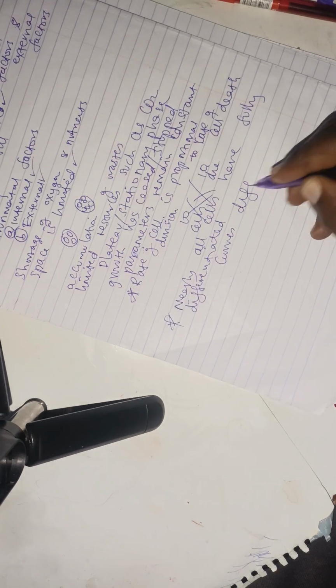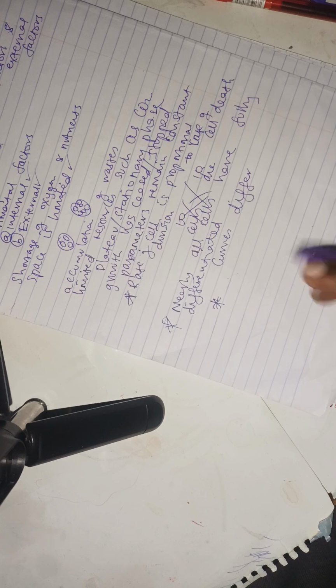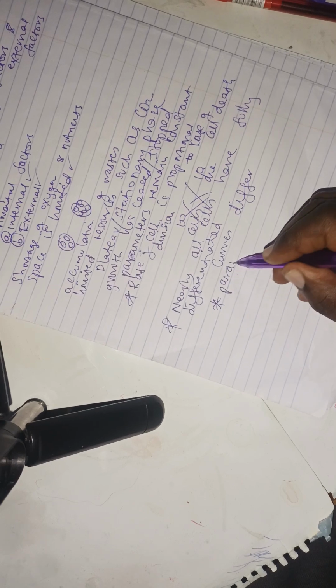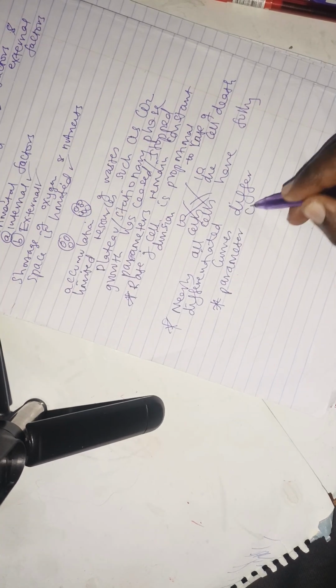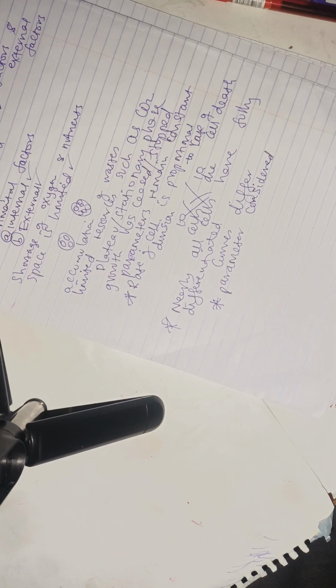Curves differ because of, one, the parameter you're considering. Are you using height? Are you using weight? Are you using mass? Are you using volume? The parameter won't be the same, and that means the graph can also be slightly different.